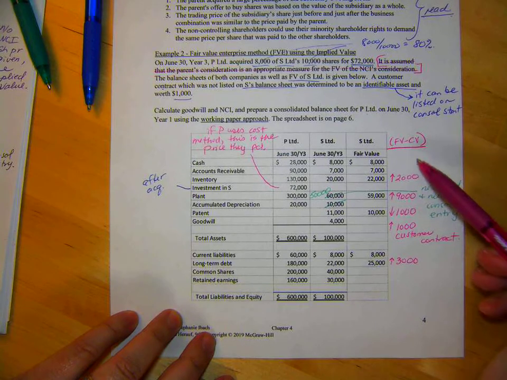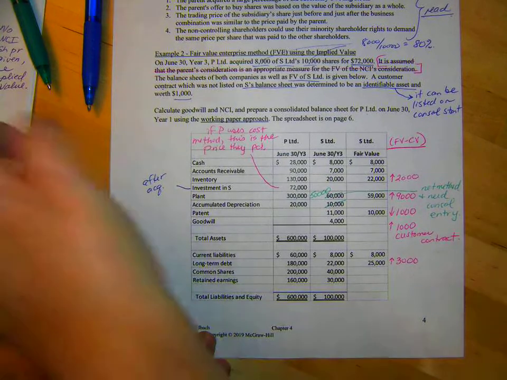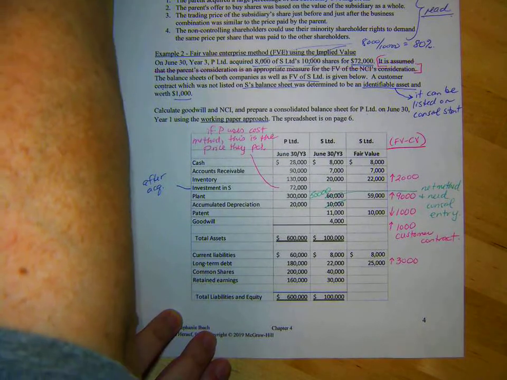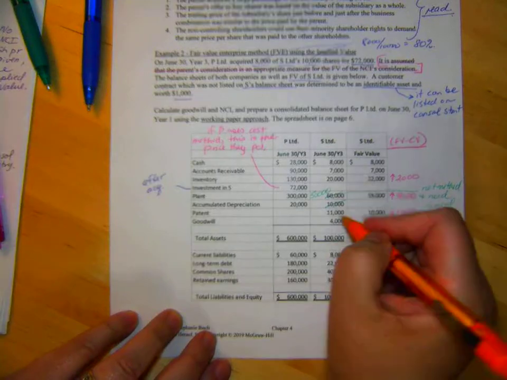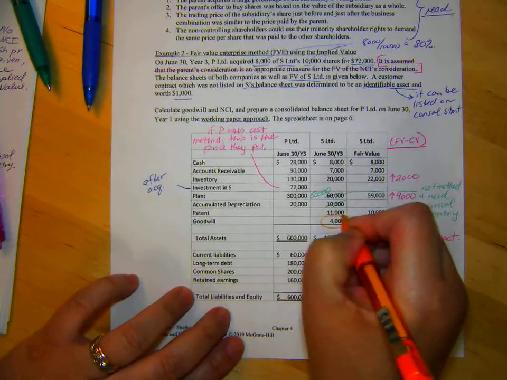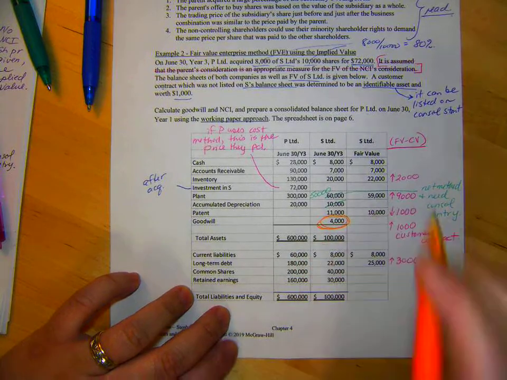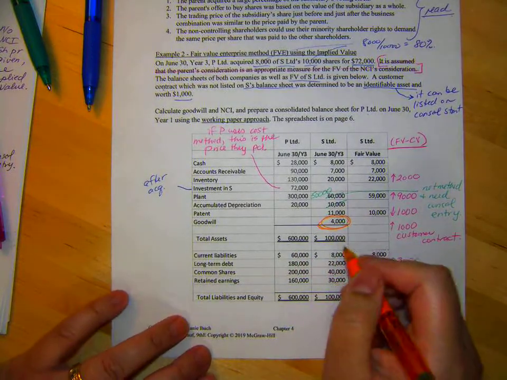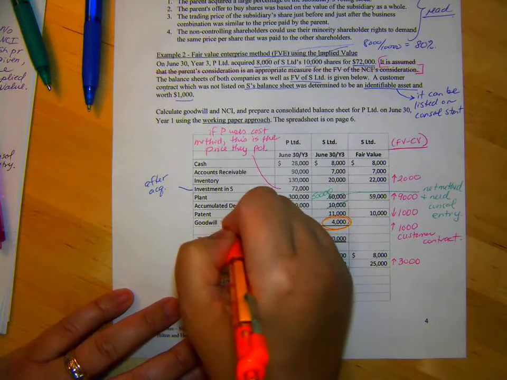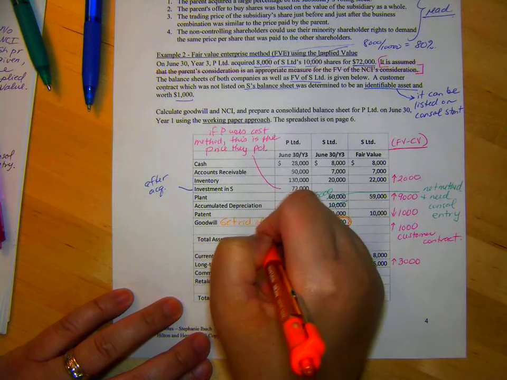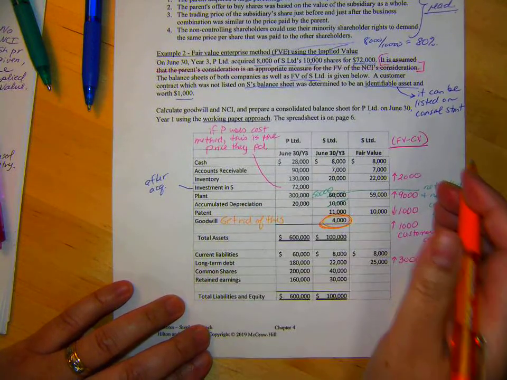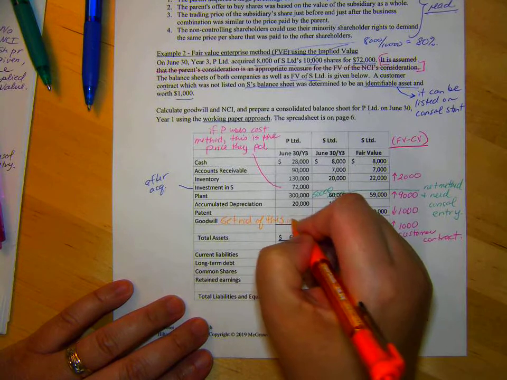Okay, so that's our FV minus CV. Now, this is a weird thing that we haven't seen before, the sub having goodwill. Basically we have to get rid of that in the consolidation.